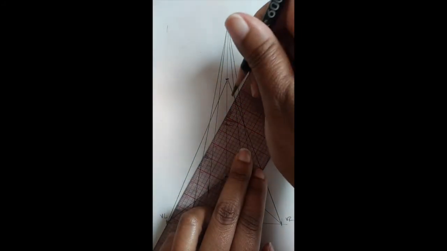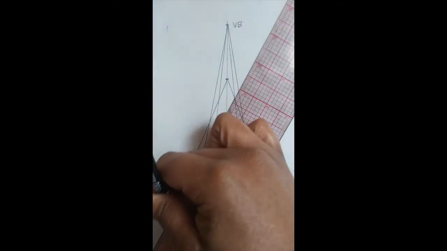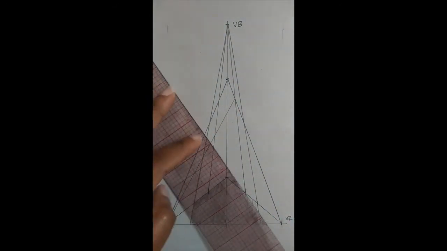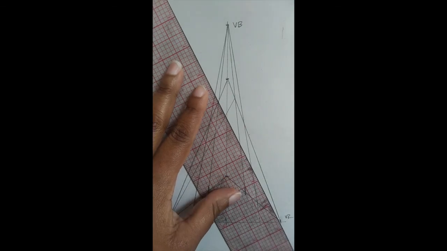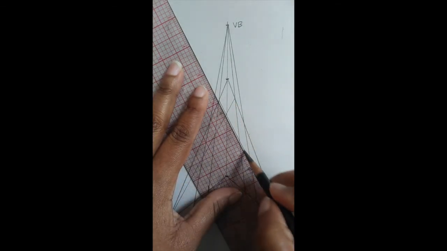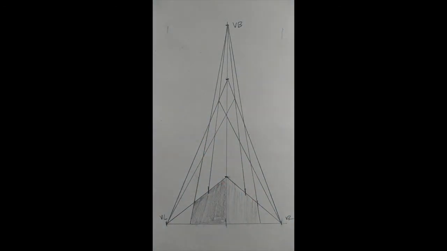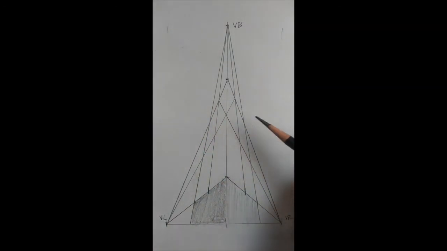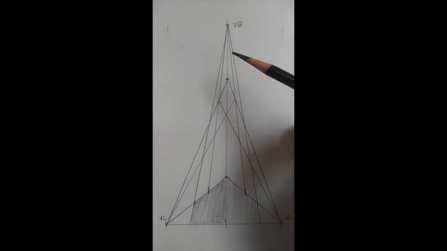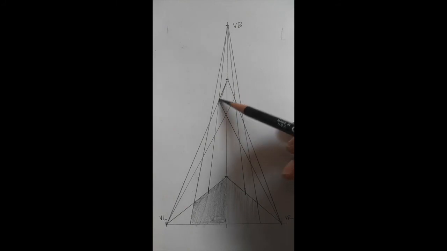See a little bit of my top plane. So you can kind of see the top of it, which is weird, but that's what it is. Alright, so we're going to get this plane shaded in.